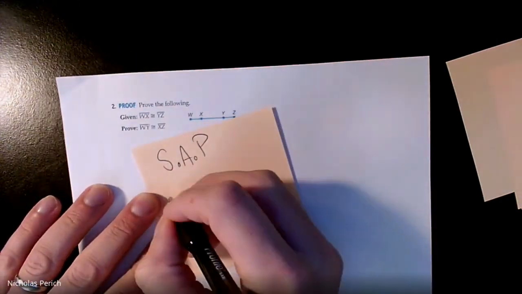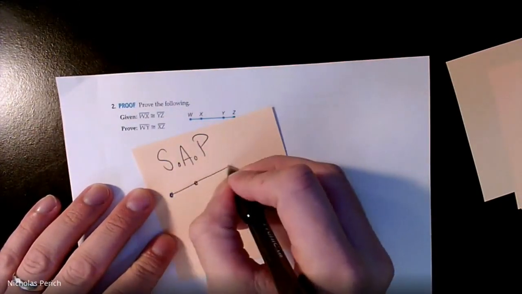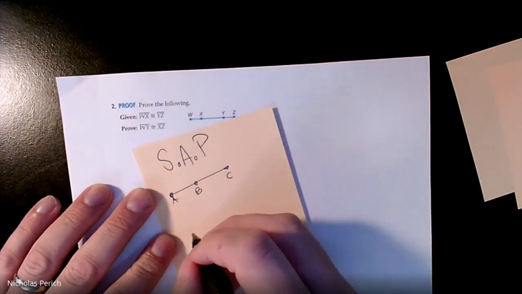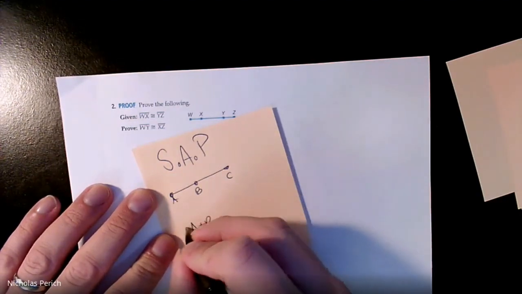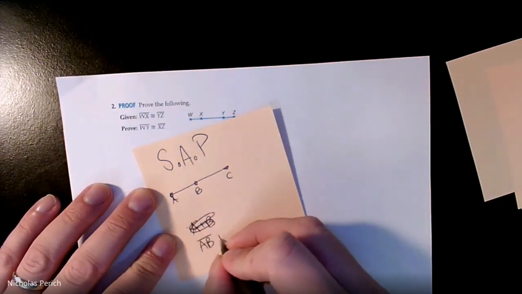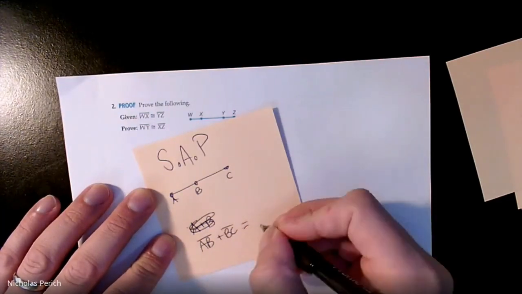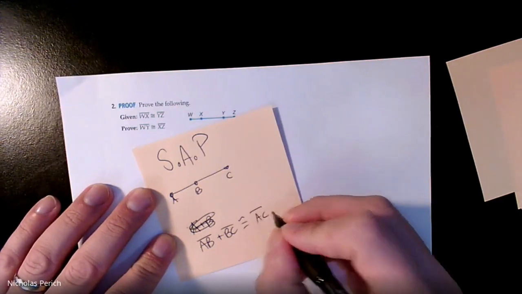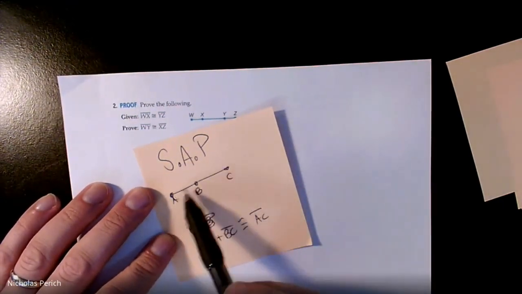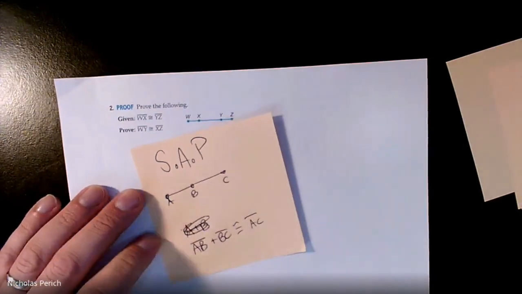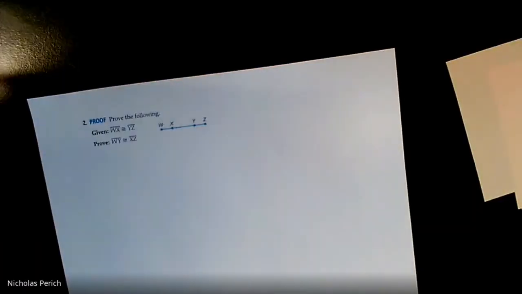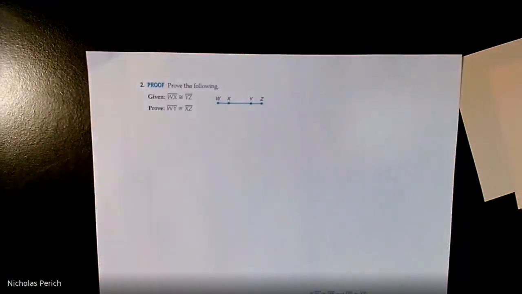The segment addition postulate says if you have something like A, B, C, you could say AB plus BC is congruent to AC. In other words, I'm allowed to say that that segment plus that segment equals the whole segment. That's the segment addition postulate. We're going to probably use that quite a bit. Okay, so it's there.